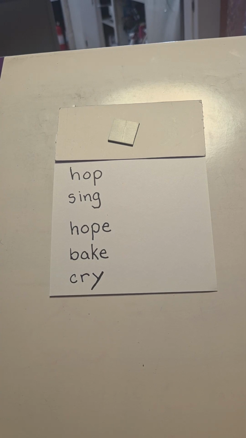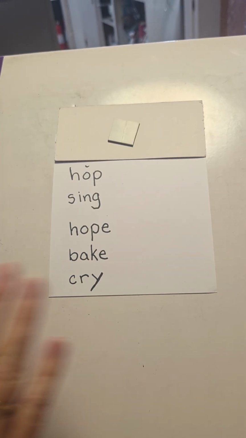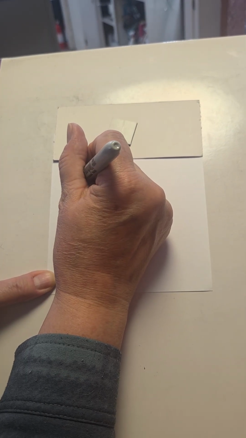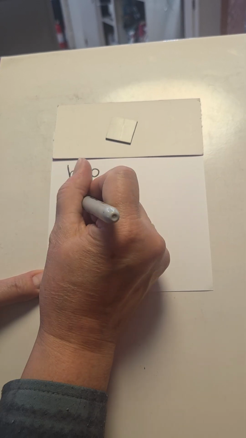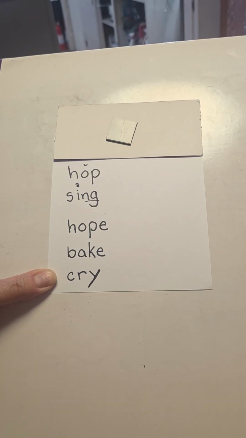They're all verbs. There's something you do. Hop, sing, hope, bake, cry. We're going to talk about these. This vowel says short I, so this says sing. Actually, when you put it with an NG, it's got almost a long E sound.